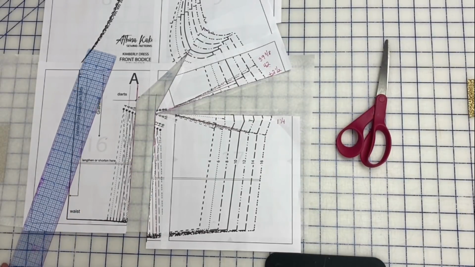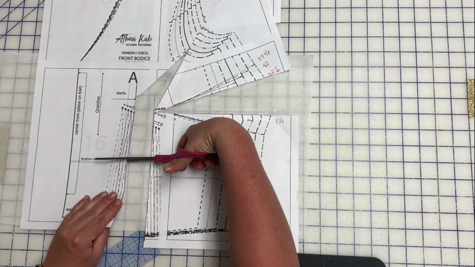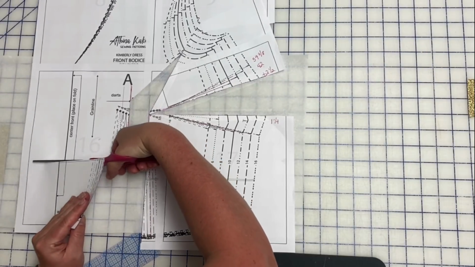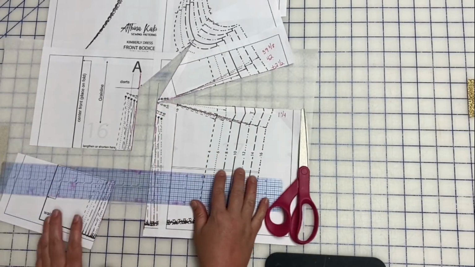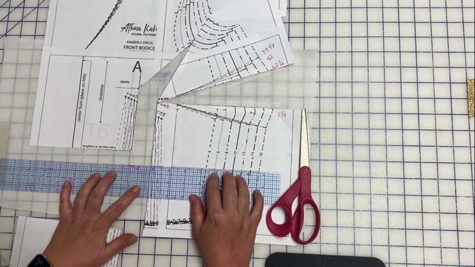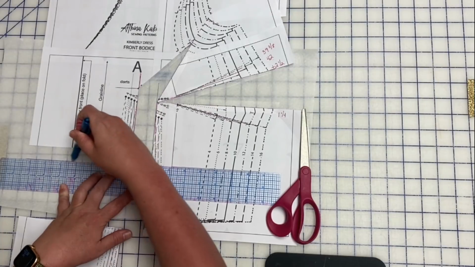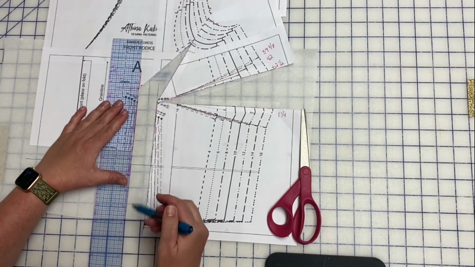Okay, so now we are going to cut at our lengthen and shorten line. And I'm going to extend this. I'm also going to extend this line.